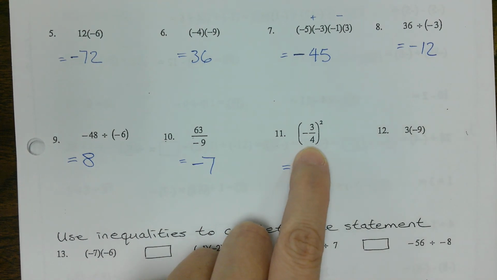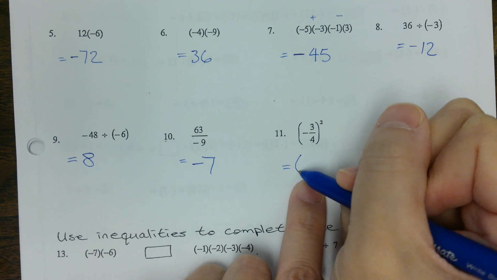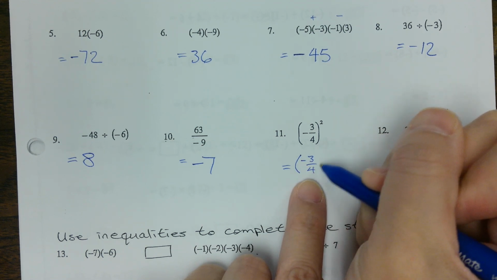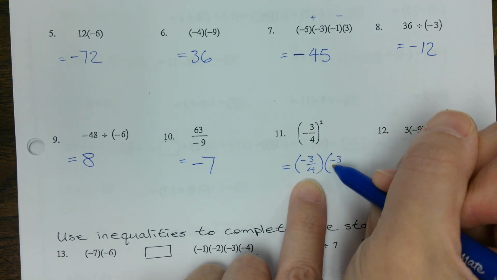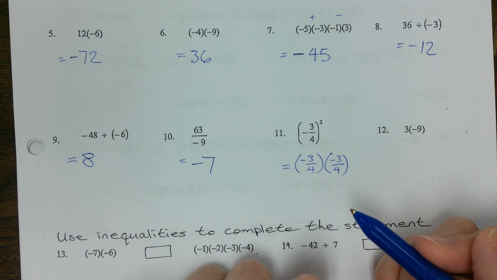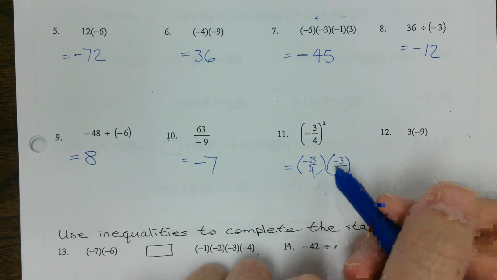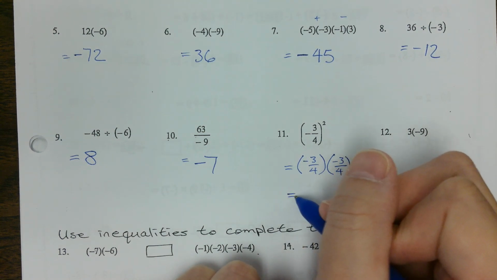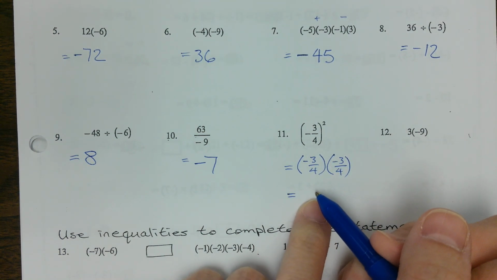So who says this is positive? Put up your hand. Negative, put up your hand. Okay, because this is the same as saying this. That's what square means. Square means multiply itself twice. So when you have this, you know a negative and a negative give you positive. And so what's my answer here?